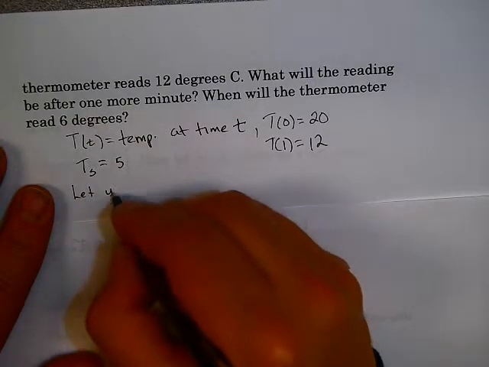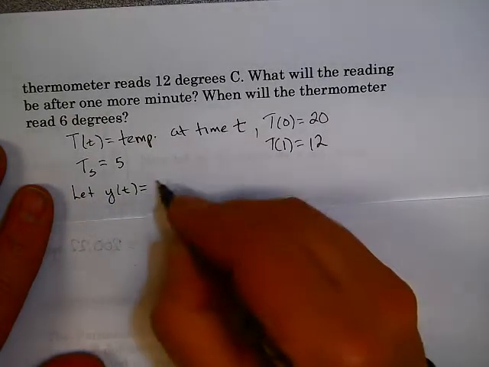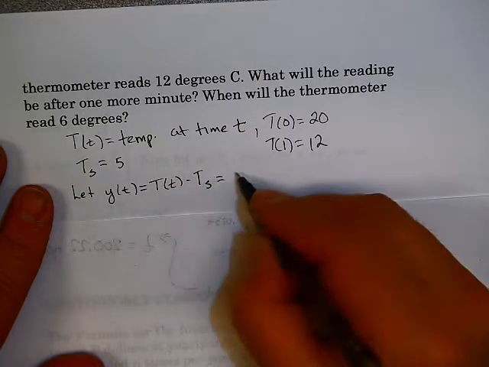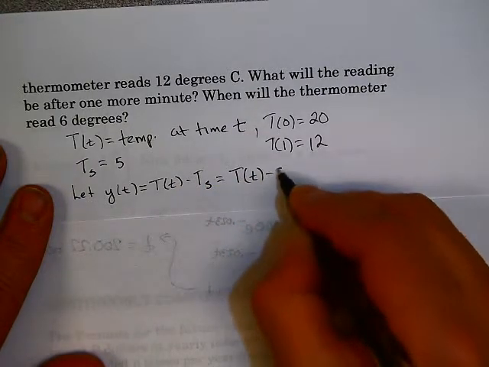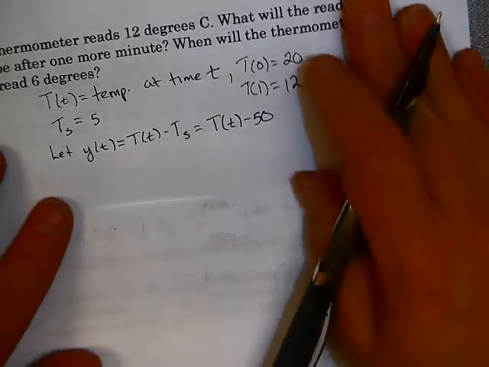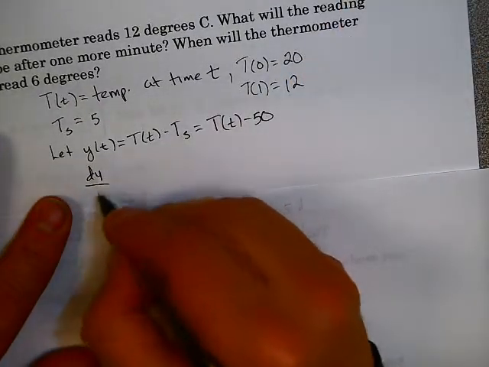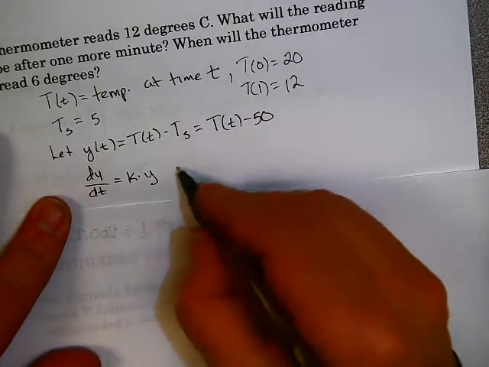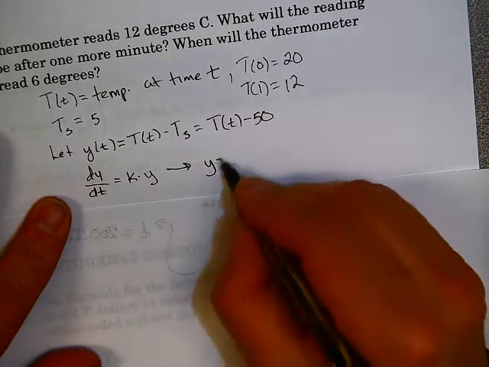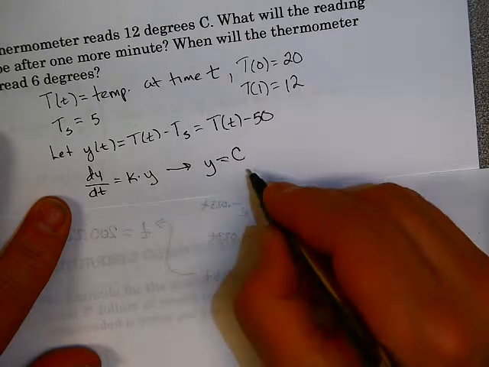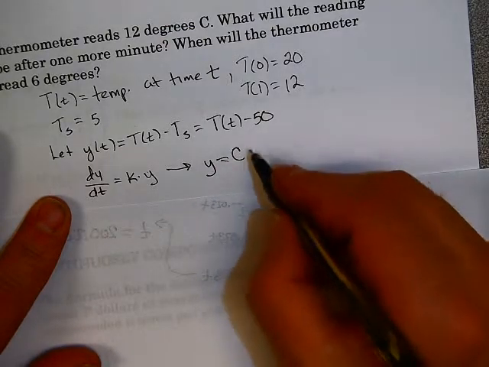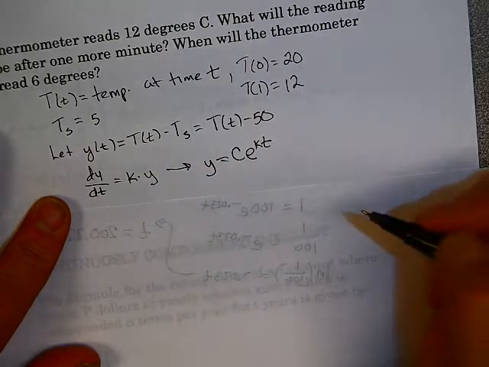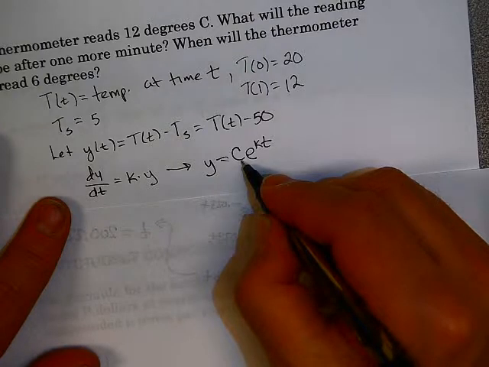Now, if I let y of t equal T of t minus T sub s, that's going to be T of t minus 5. And I know, because we just did this argument, that dy/dt equals k times y. So I know that this is solved by the equation y equals c times e to the kt, where c is my initial amount.